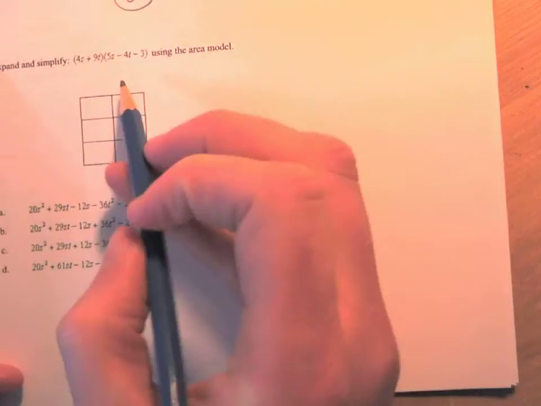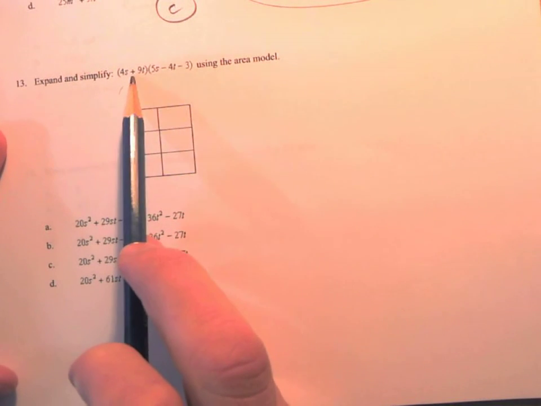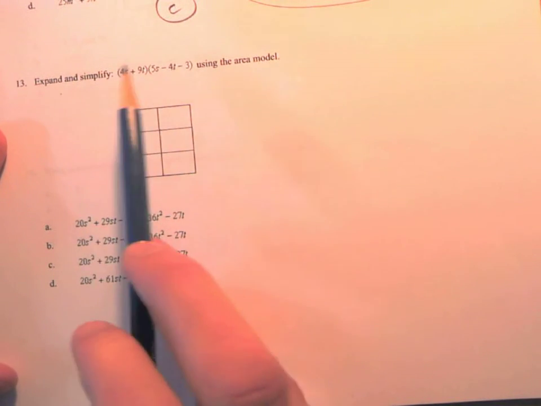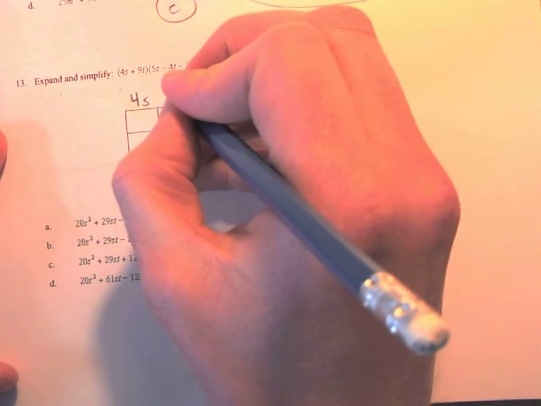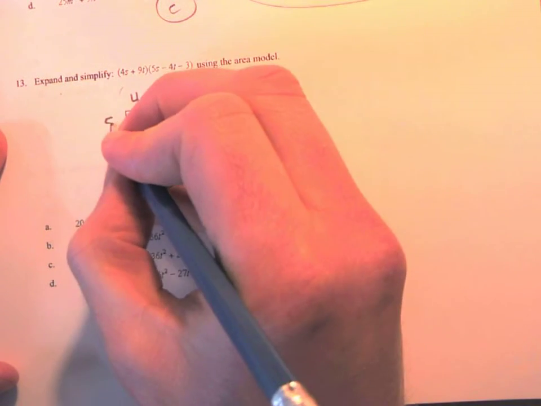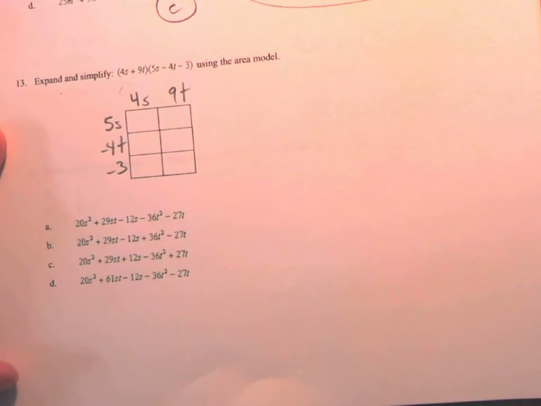Okay, this one we have to use a box method. They said we haven't really seen this, or we have seen it, but we haven't used it too much, using the area model. So (4s plus 9t), and then here (5s minus 4t minus 3). So kind of like that they want to do it.